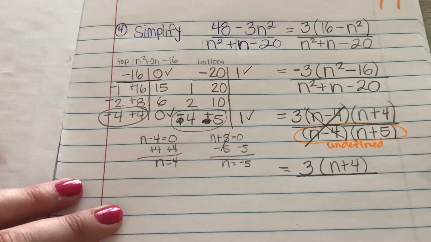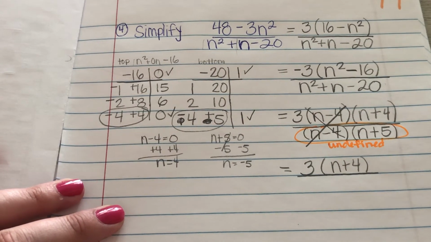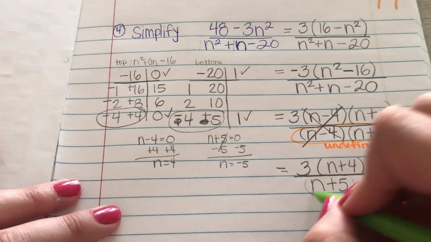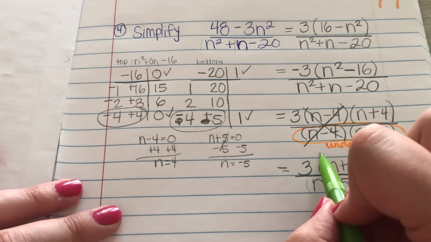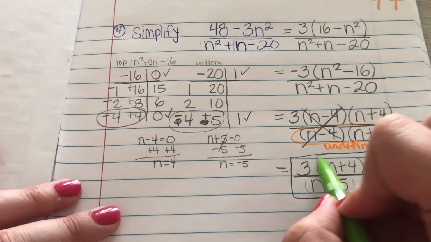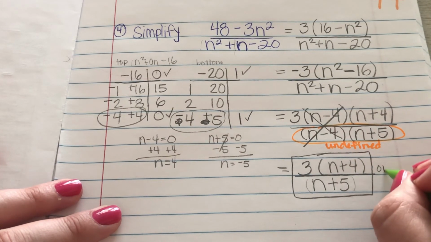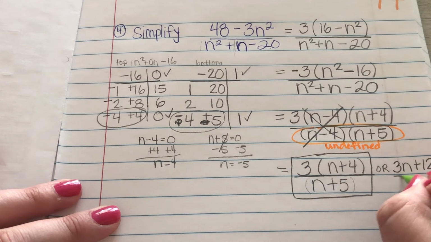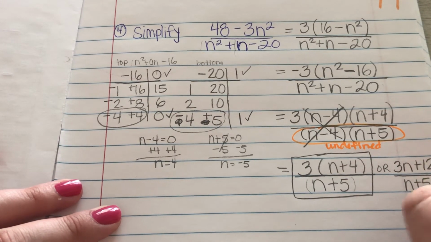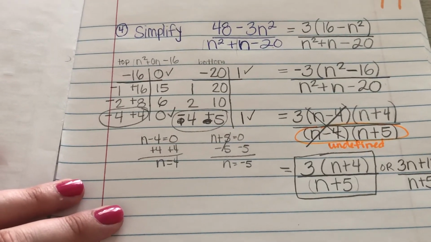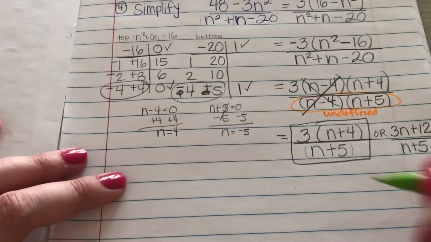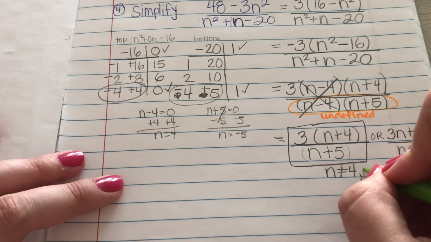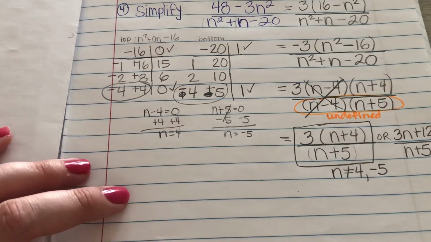Your only other option is to multiply it through, which you could do if you so choose, and then n plus 5. And remember, you don't need the parentheses on the bottom. I just like the look of it. This should be an acceptable answer. If you multiply the 3 through, you would have 3n plus 12 on the top, and you'd still have n plus 5 on the bottom. These 2 answers are exactly the same, and Khan Academy should take either one. N does not equal 4 or -5. Those are the 2 that you want to choose.